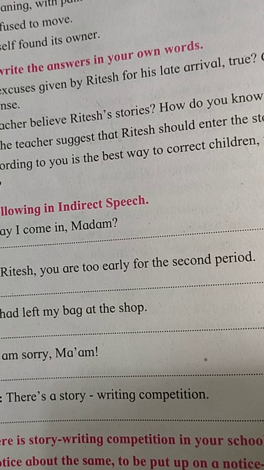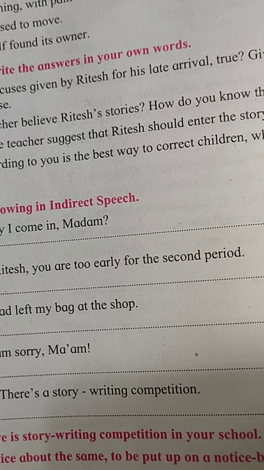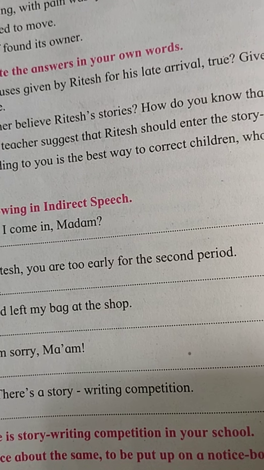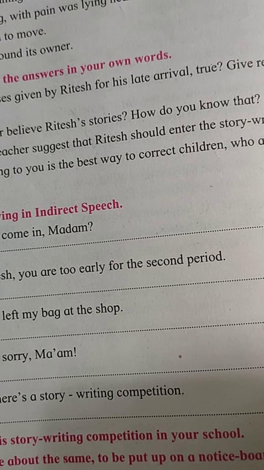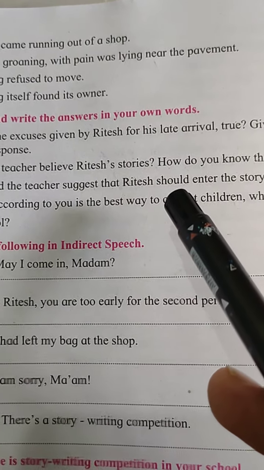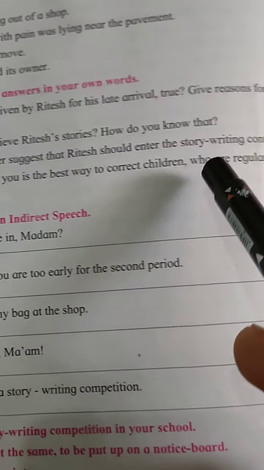No. The teacher did not believe Ritesh's story even after his false excuses. She remarked something mockingly and ironically, to suggest to Ritesh that his excuses were false and he had made up the stories. Why did the teacher suggest that Ritesh should enter the storytelling contest?